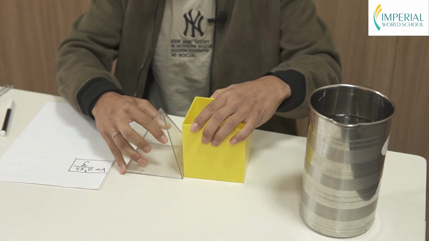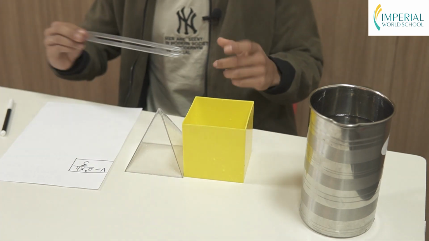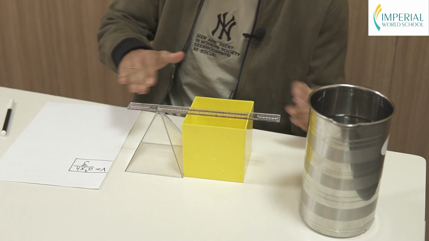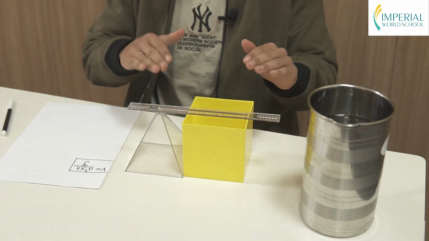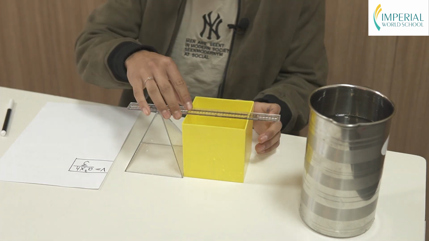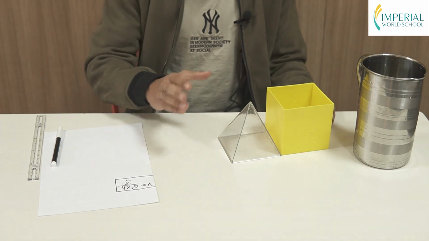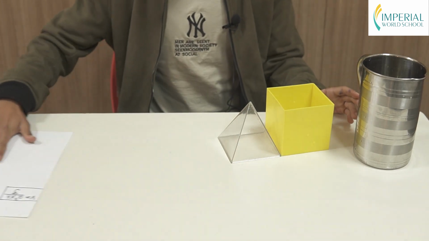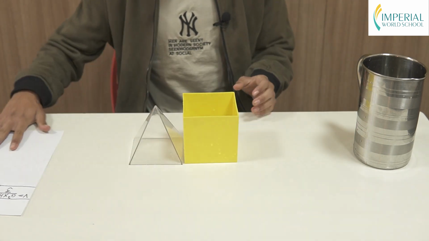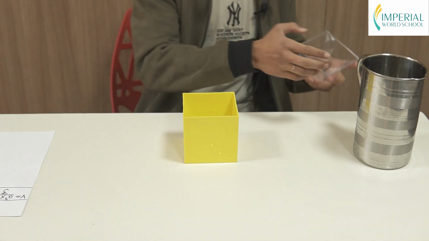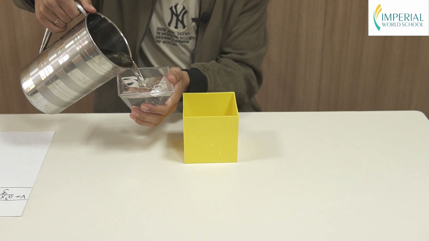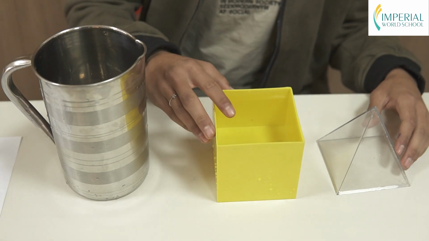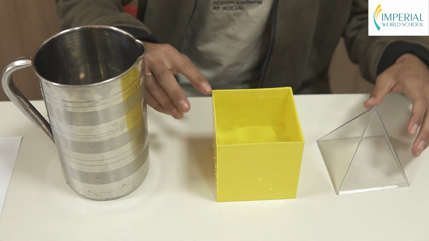And to verify if the height is the same or not, I will place this scale like this, and as you can see it is parallel to the ground, which means the base and the height are equal. Now to check the volume of this pyramid and cube, I will fill water. As you can see, the water is filled.